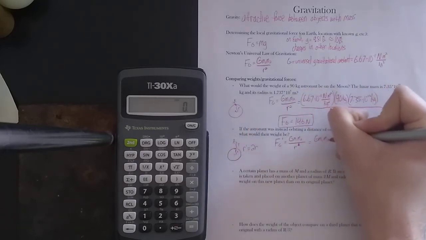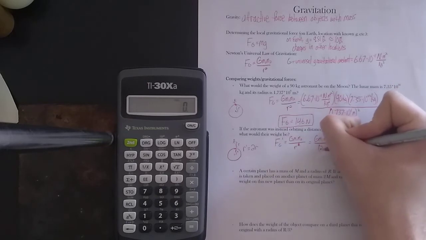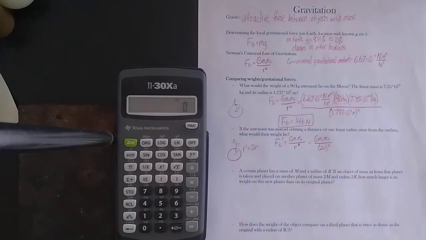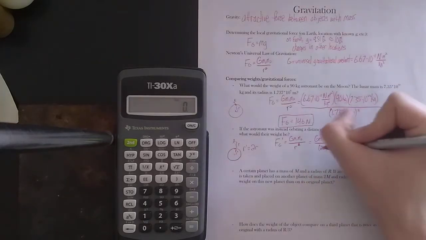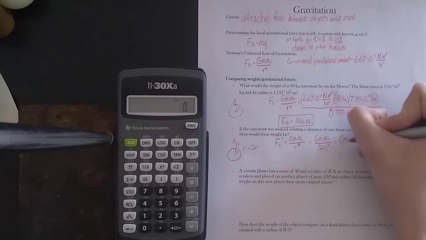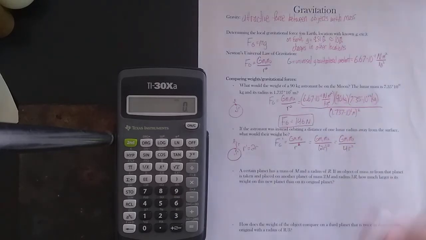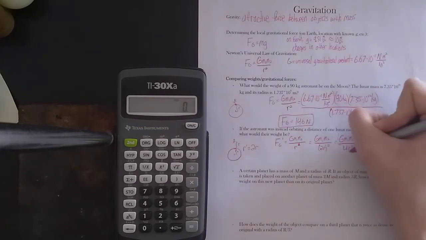G M1 M2 over 2R. That whole thing is getting squared. We are squaring the new distance. The new distance is 2 times the original distance. If I square 2R, I end up with 4R squared. And what I want you to do is to look at this chunk right here.